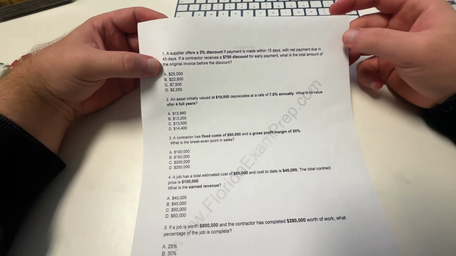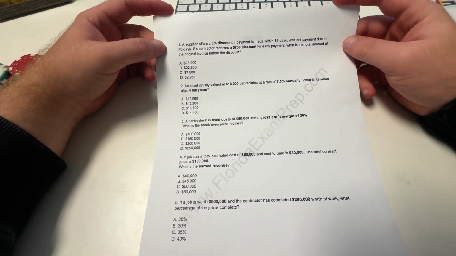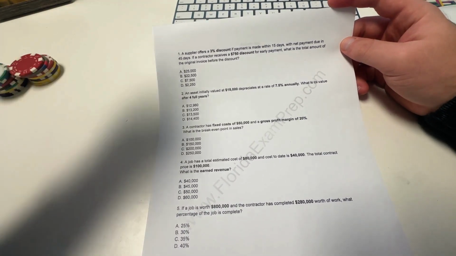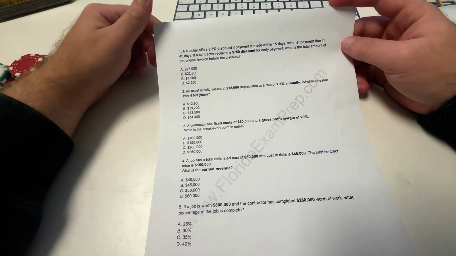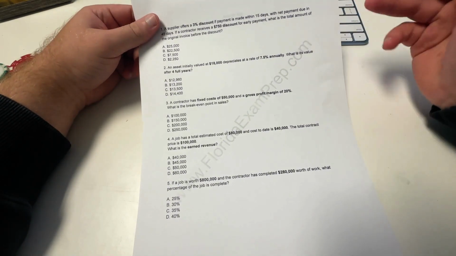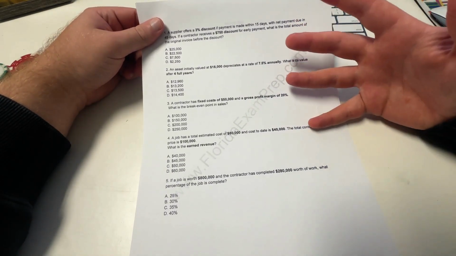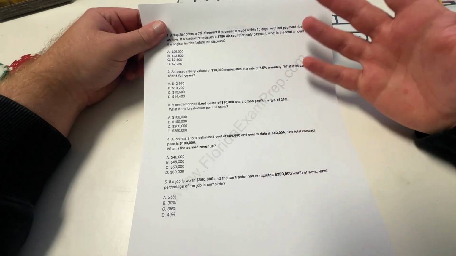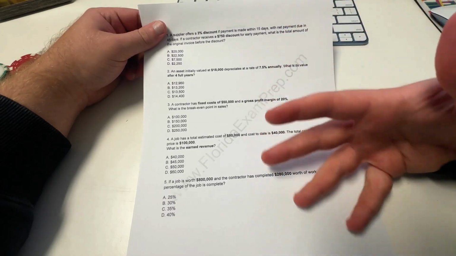So how many math questions should you have on the exam? You'll have anywhere from 20, 25 to 30 math questions on the exam. So it's very important to know how to do this math and to understand it correctly. That's why it's so important to do a course, because if you're studying on your own, you most likely don't know how to do all of this.